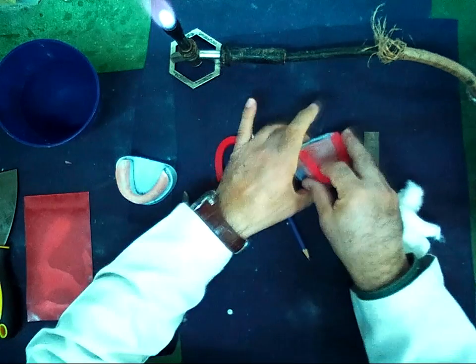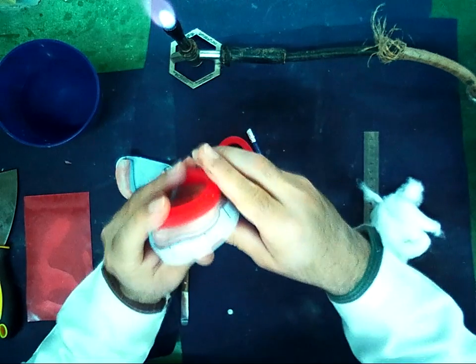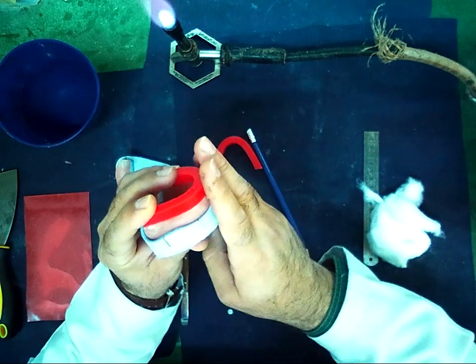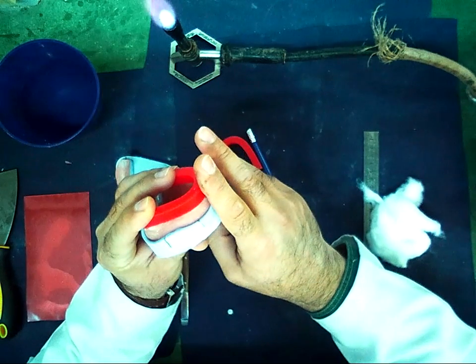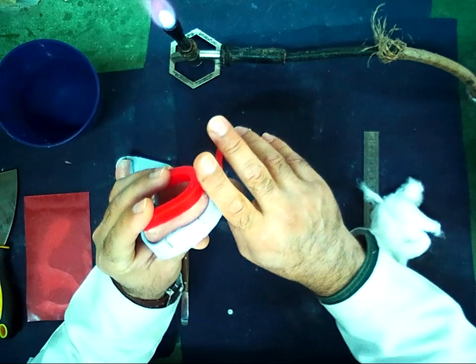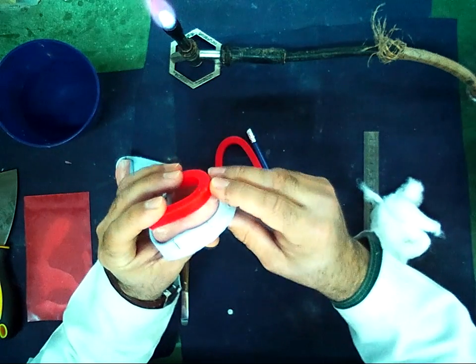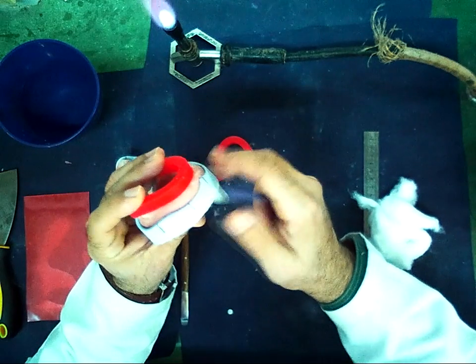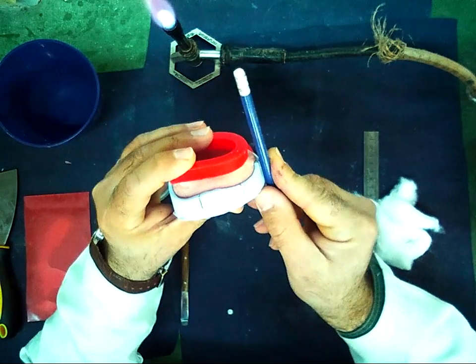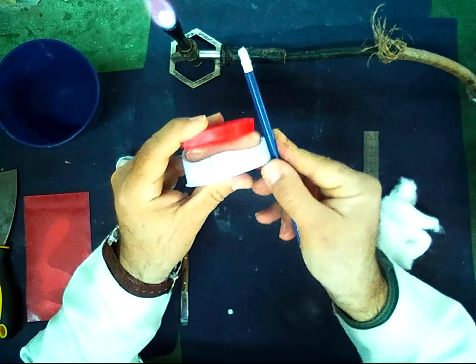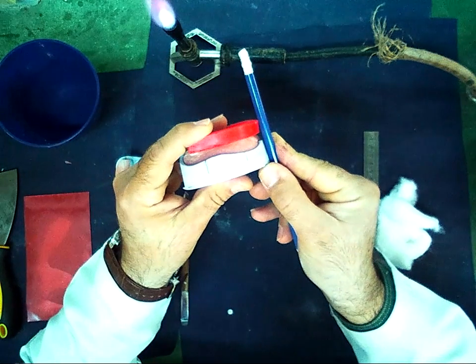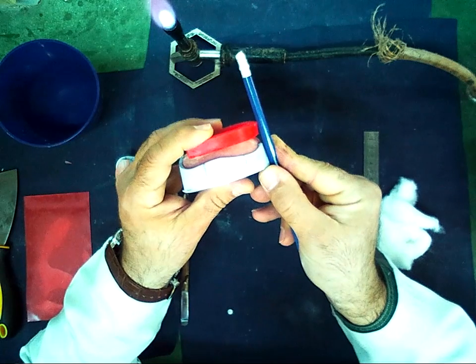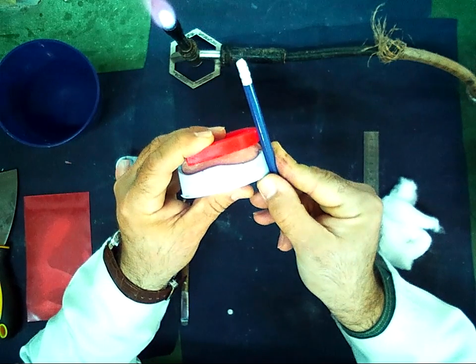Also, the upper trim should have labial incline. The labial inclination should be 2 mm. It should be at the same level as the cast. When I put the pencil like this, it should touch. It should touch the pencil. This is the incline.